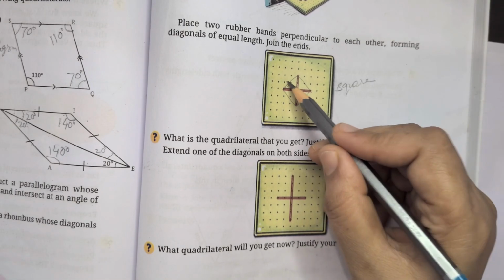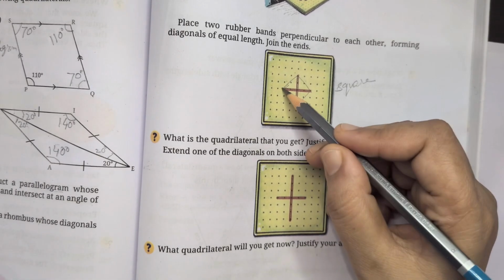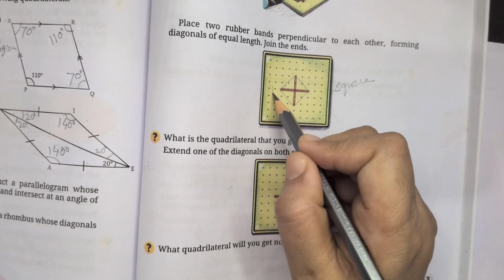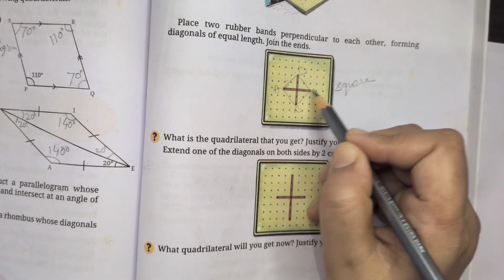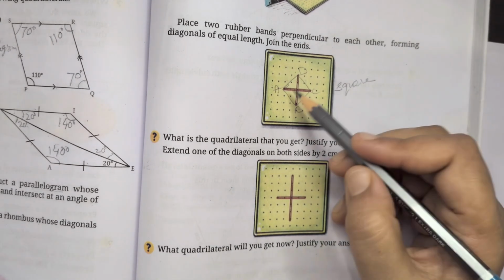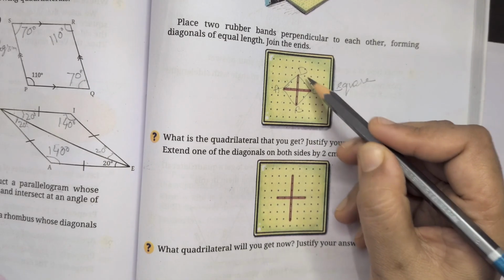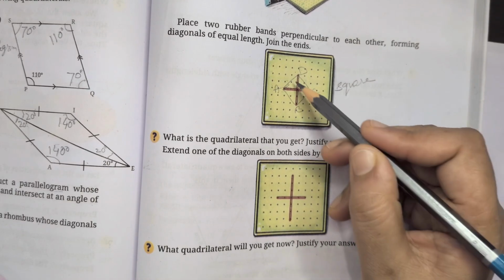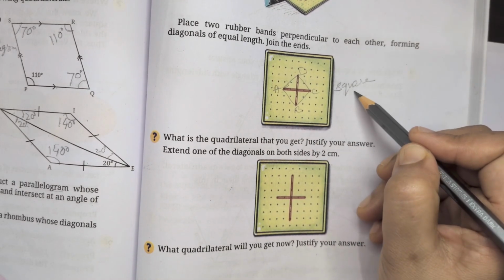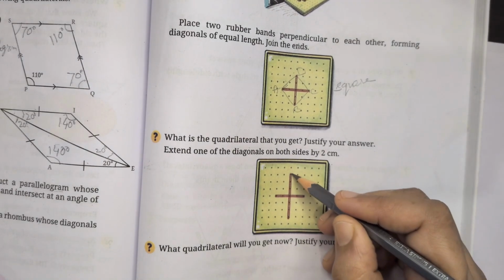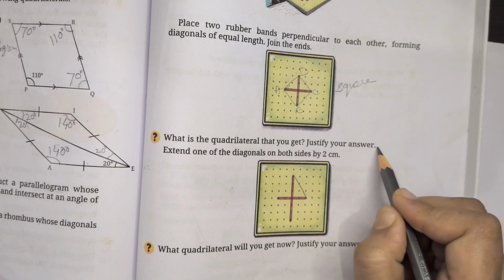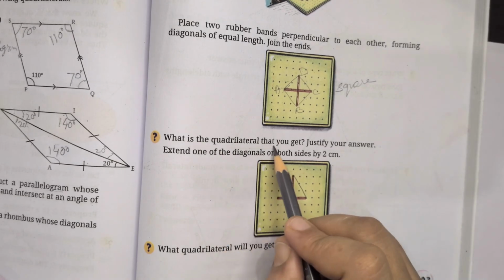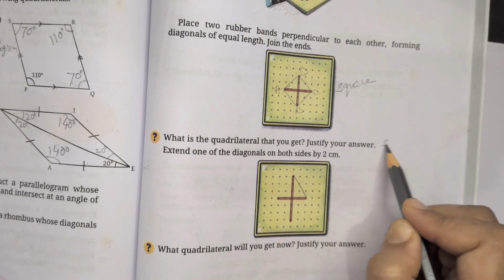All the properties: four sides are equal, diagonals are equal. If you want, we can give the name. So AC and BD are equal. AB is equal to BC is equal to CD is equal to AD. So this quadrilateral is a square. Now here, what is the quadrilateral that you get? You can write here, square.